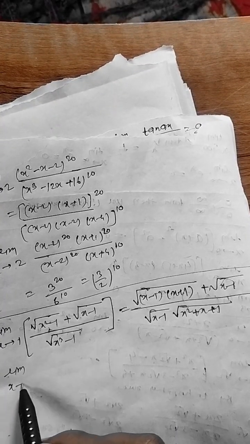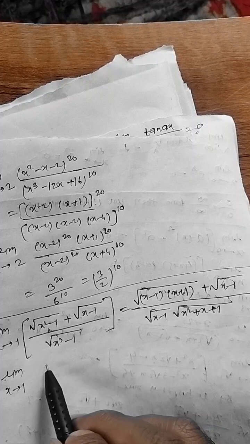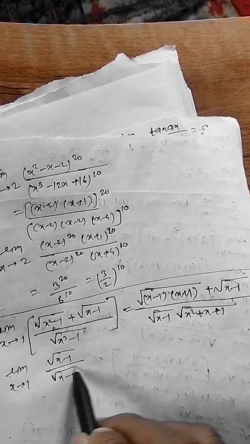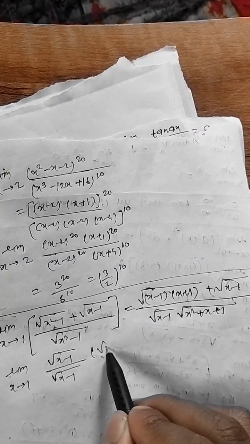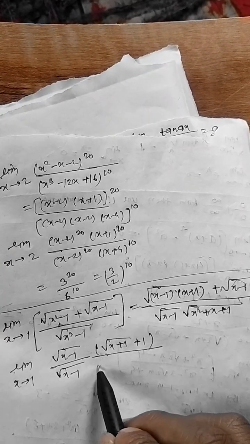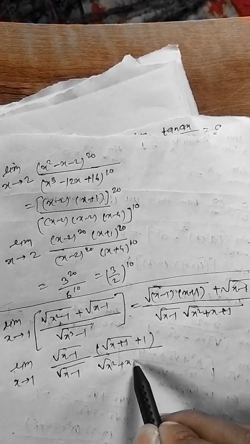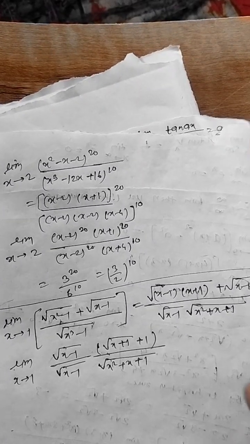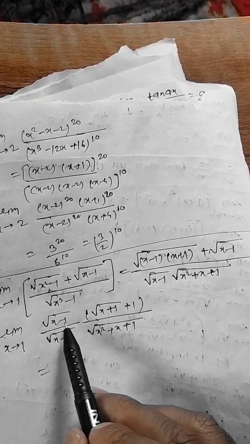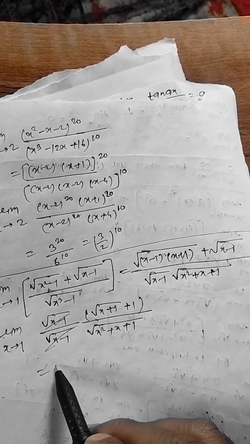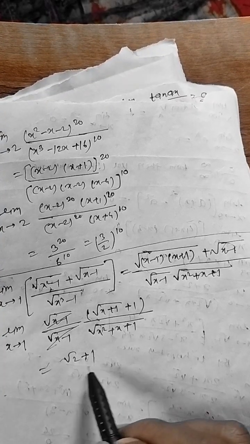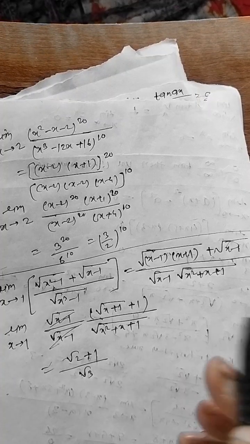Put the limit here. This gets cancelled. Root 2 plus 1 upon root 3.